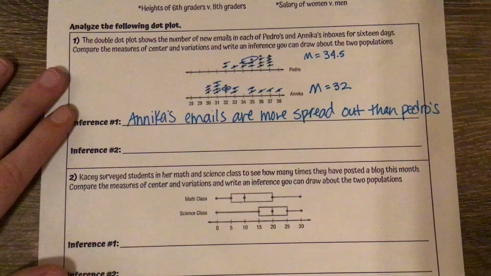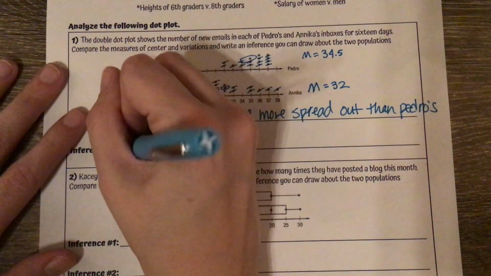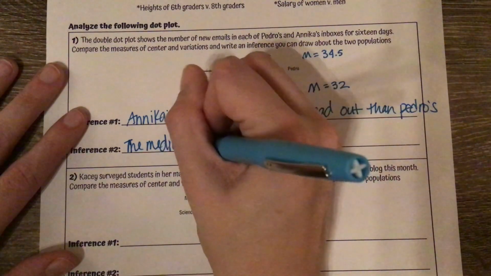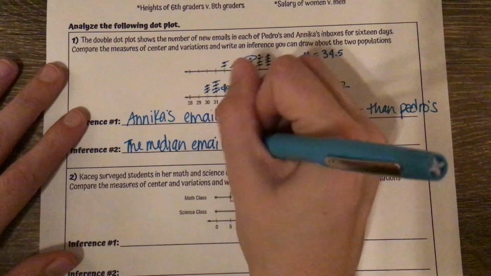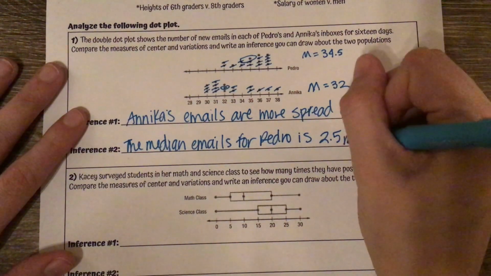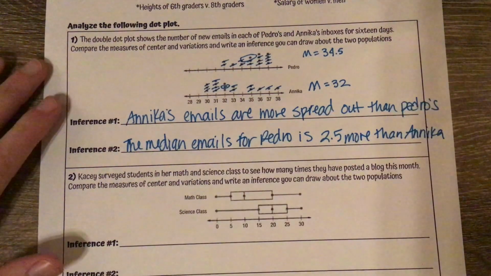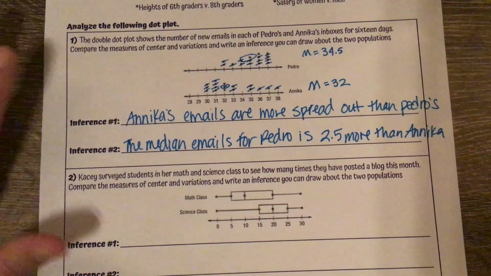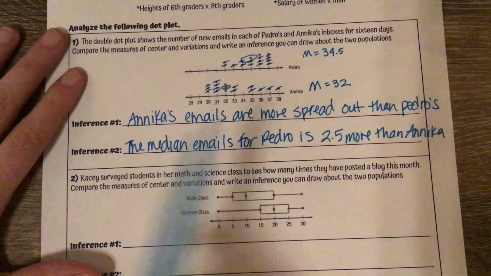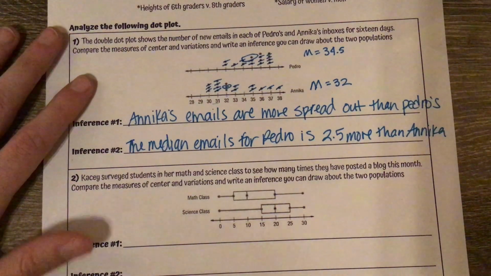So we could even make an observation that the median emails for Pedro is 2.5 more than Annika. There's tons of other different things that you could say. You could say that, on average, Annika's emails are less than Pedro's because most of the values are in these lower values. You could look at the range, you could look at the IQR, you could look at the mode, tons of different things you could look at.